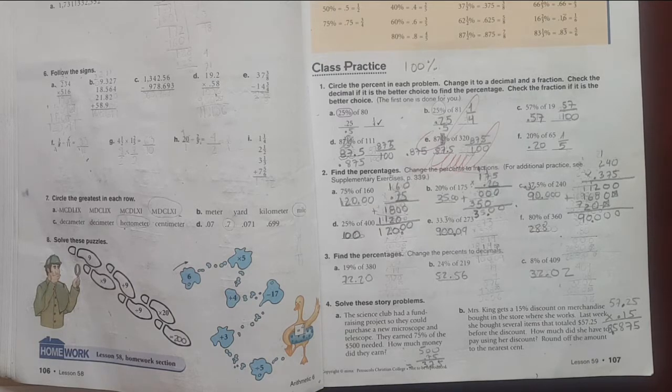Chicos, mientras lo van escribiendo, vuelvo y recuerdo. A mí me envían la foto de las 3 páginas que les mandé de tarea, o sea, solo 3 páginas. No me envíen la foto de todas estas páginas porque yo sé que ustedes las están trabajando aquí conmigo. ¿Listo? Very good. So let's move on.